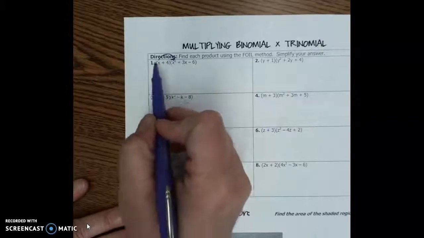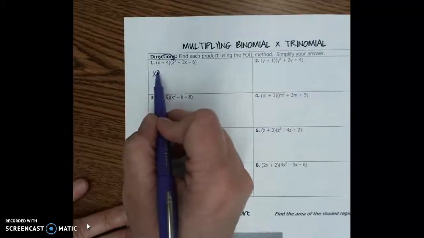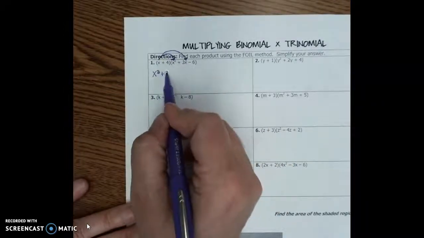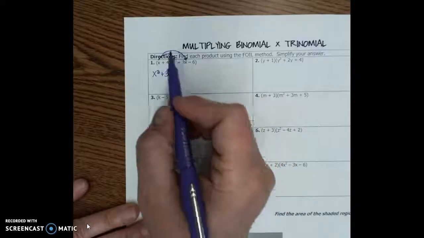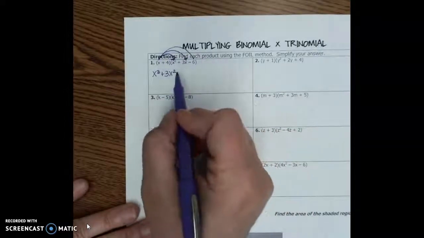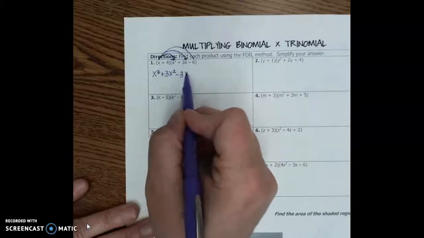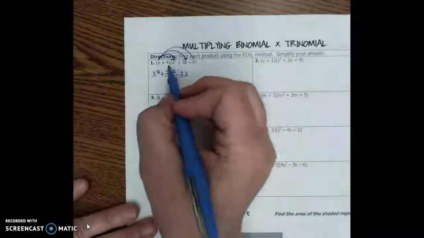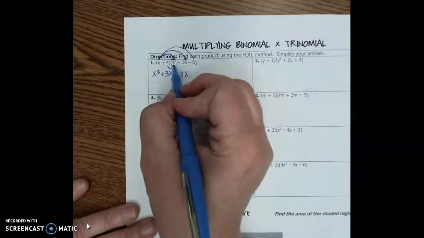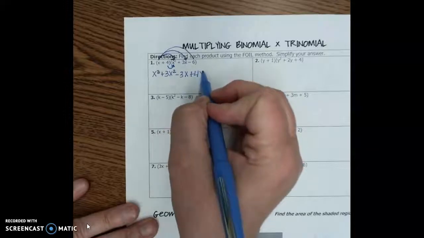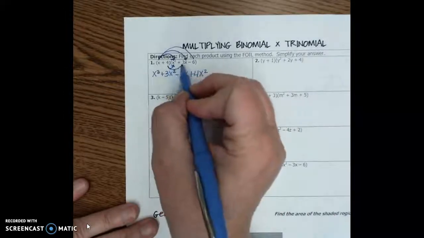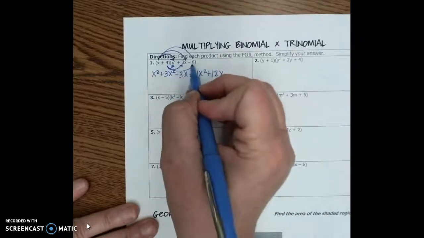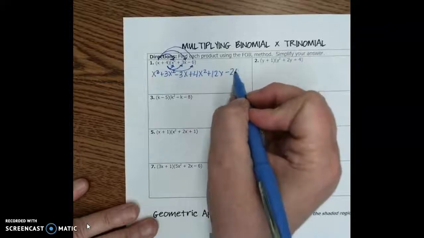X times x squared is going to be x cubed. X times 3x will be 3x squared. And then x times negative 6 is negative 6x. Now let's go ahead and take the 4 all the way through. 4 times x squared will be 4x squared. 4 times 3x is 12x. And 4 times negative 6 is negative 24.